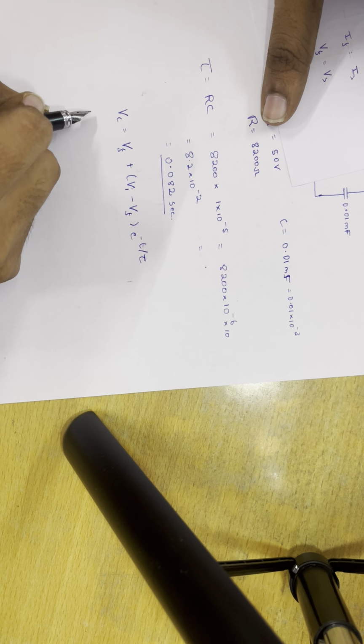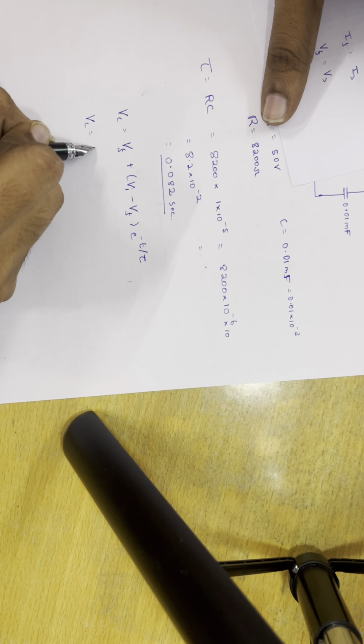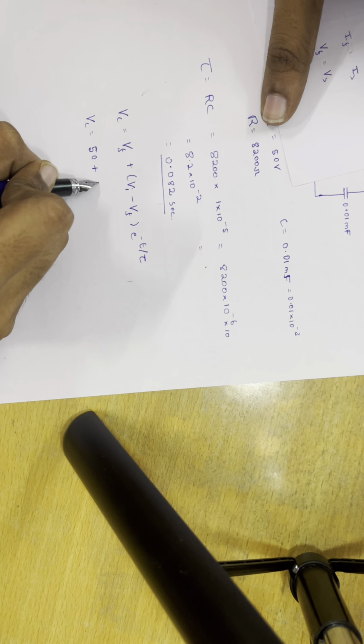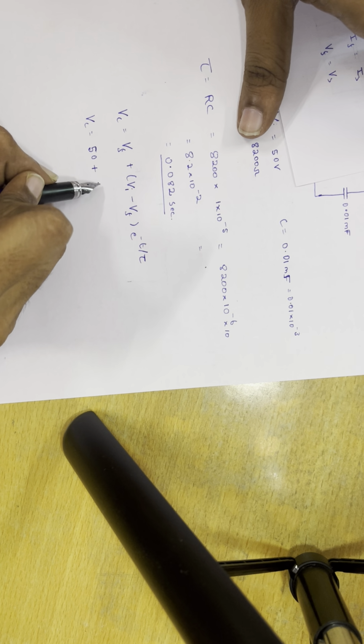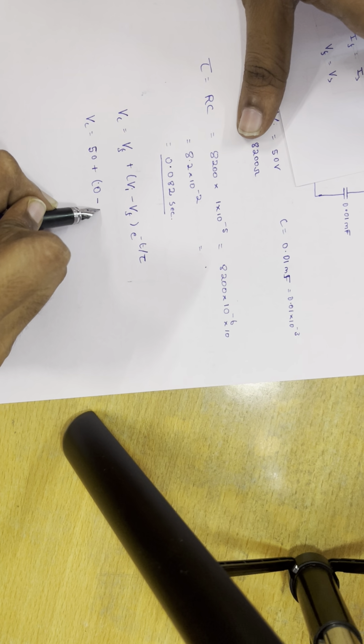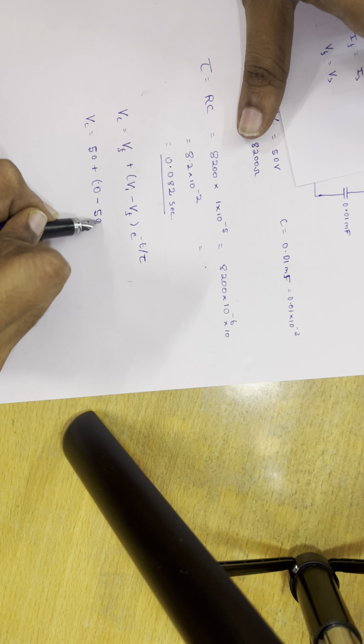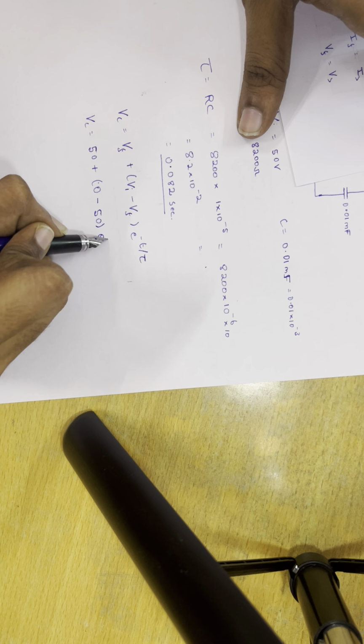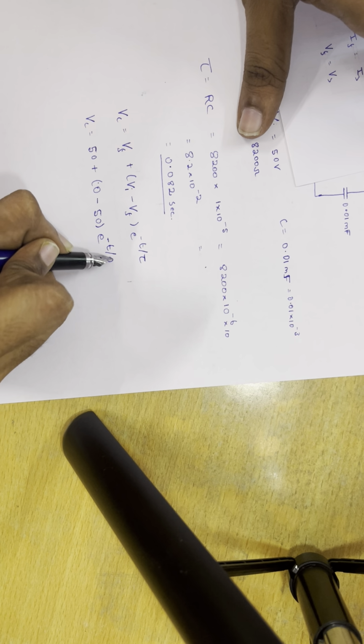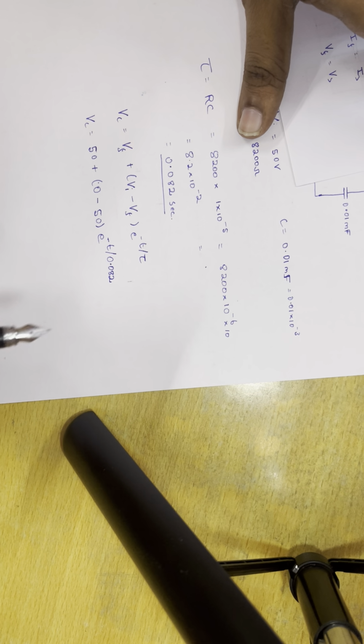So Vc equals Vf, which is 50, plus Vi, which is 0, minus Vf, which is 50, into e to the power minus t divided by 0.082.